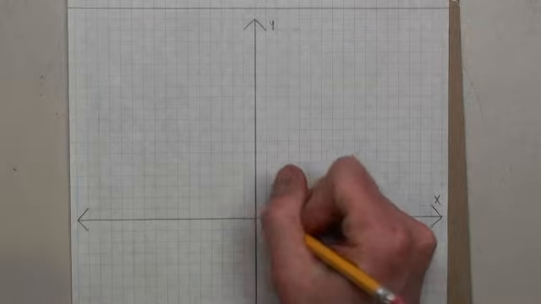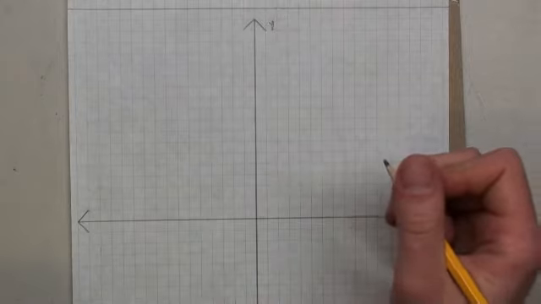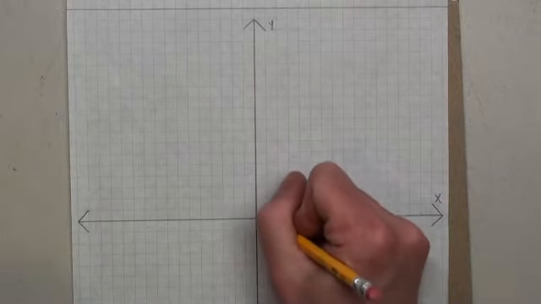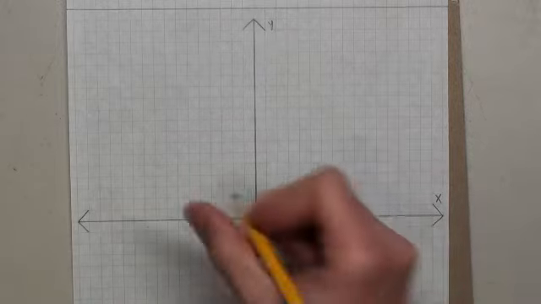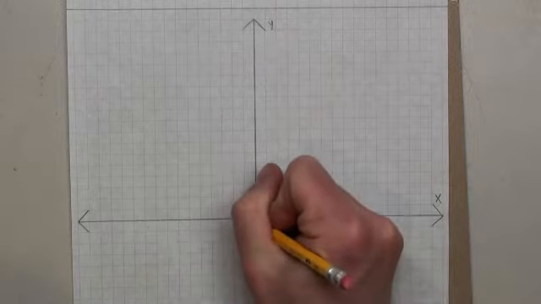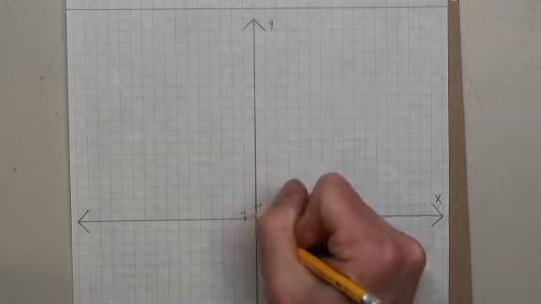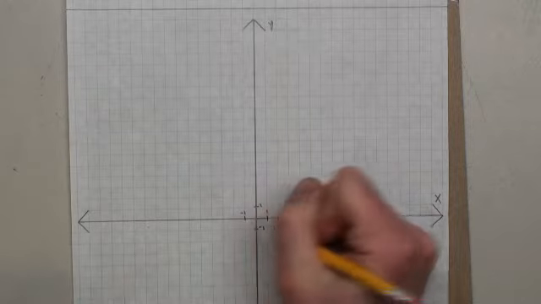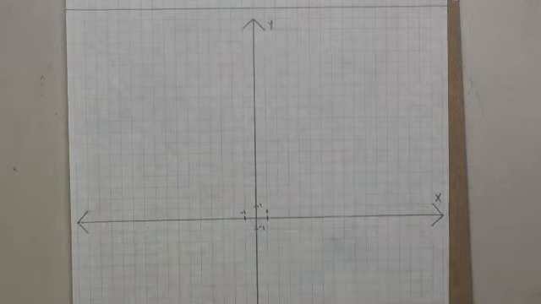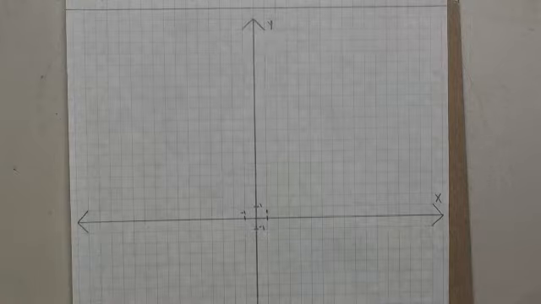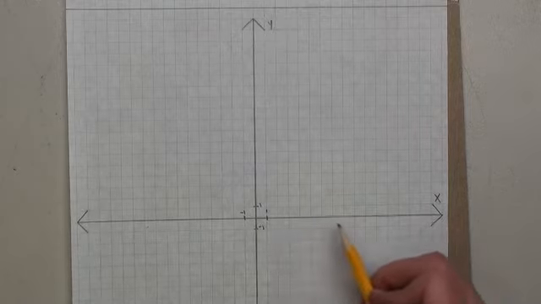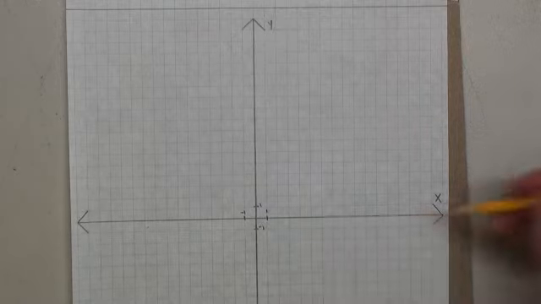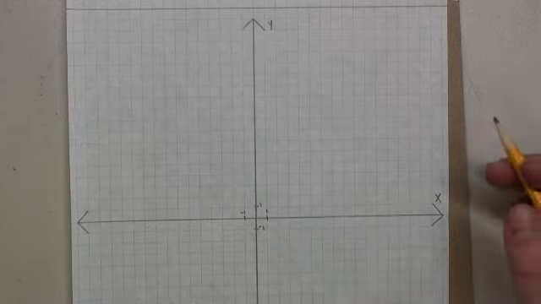Now, we do want to just put a 1 here to show that we're going by ones, and we'll put a negative 1 here, and a 1 here, and a negative 1 here. That shows that we're going by ones in each direction. Okay, we only have to put the 1 there. Once we put a 1, then everyone can assume that we're going by ones. So you don't have to go all the way up to 10 or 20 or anything like that.